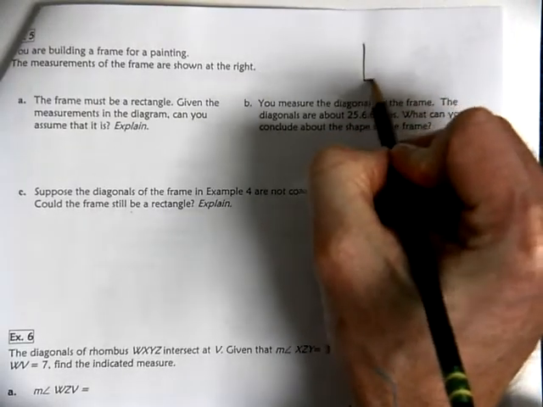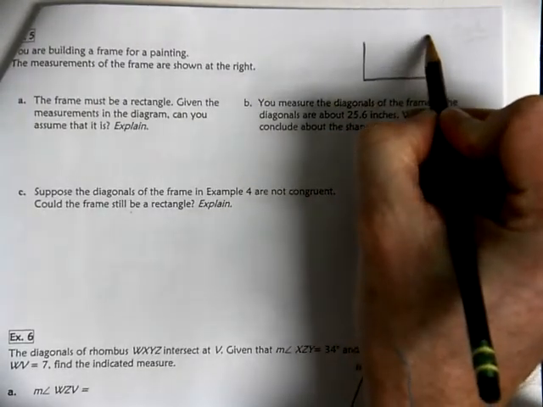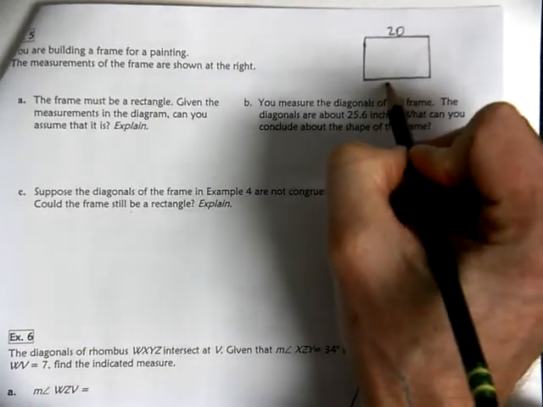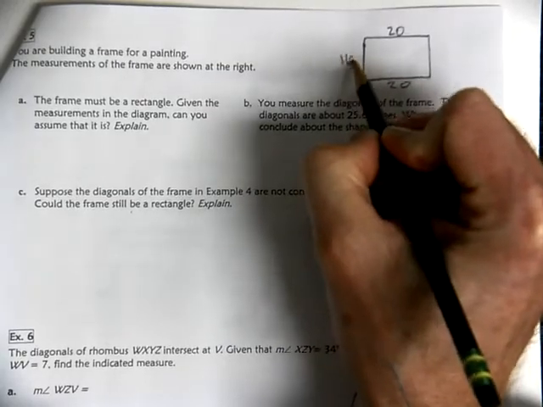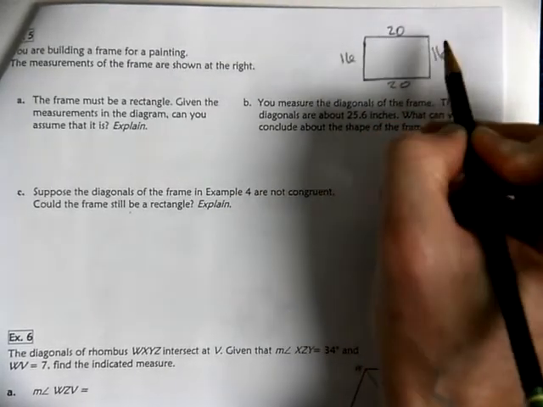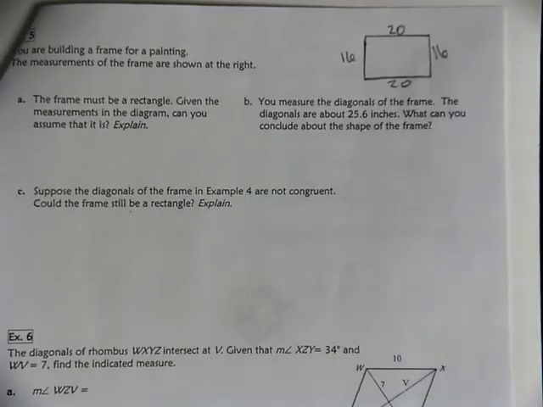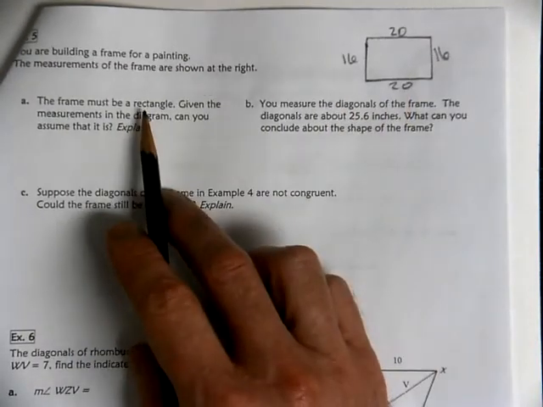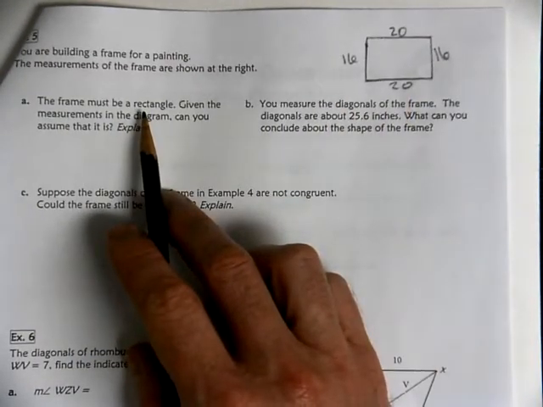The shape that was on the other side was a frame, 20 by 16 was the frame. Okay, a frame is going to be a rectangle. That's what we would expect.